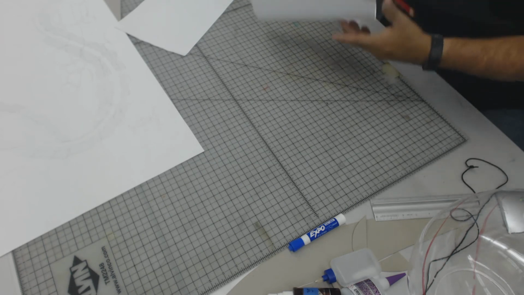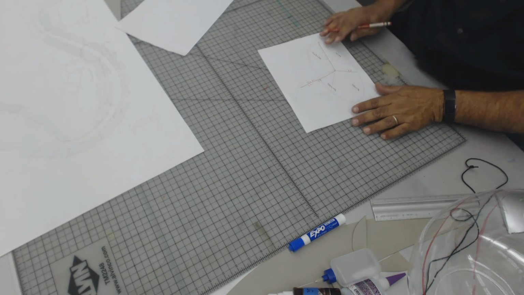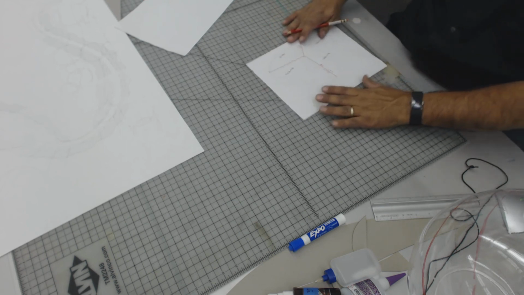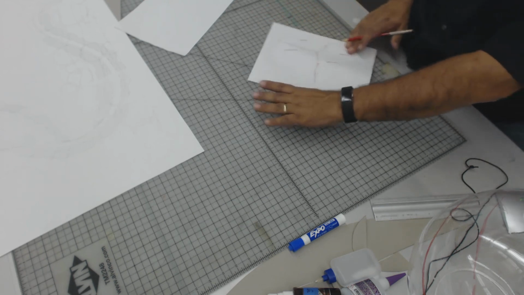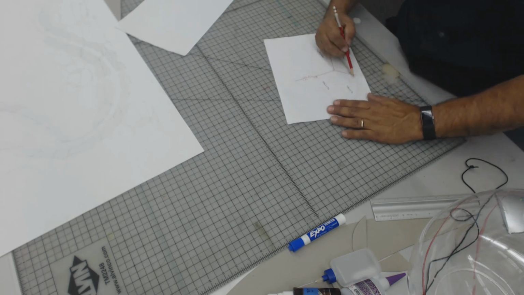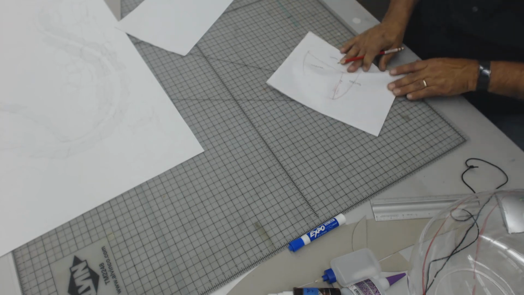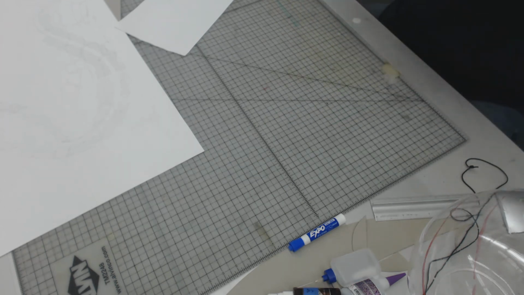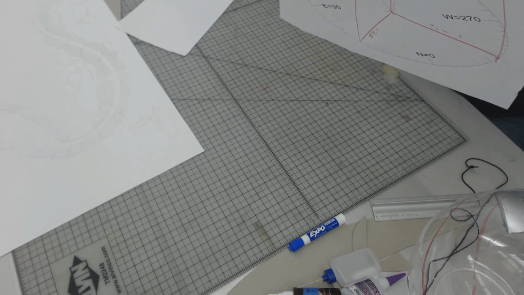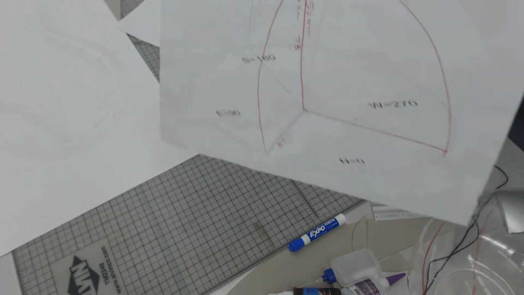And if I was to draw the solar path, it might look something like this. It might start over here and go through the sky and then come down over here. Okay? You don't have to draw the path of the sun. Okay?